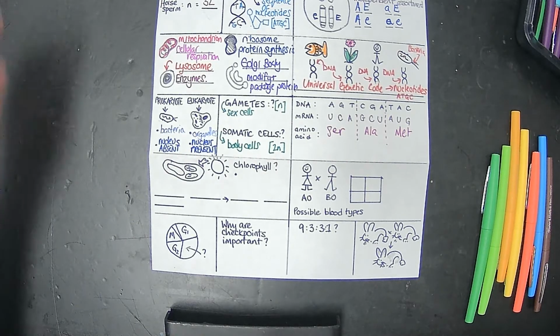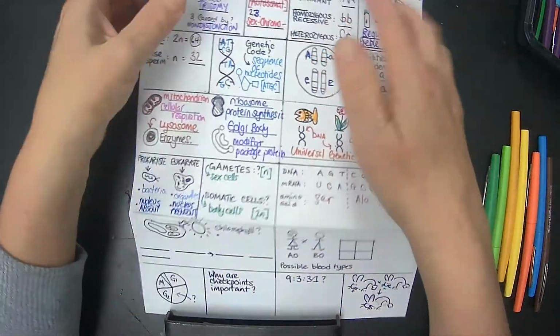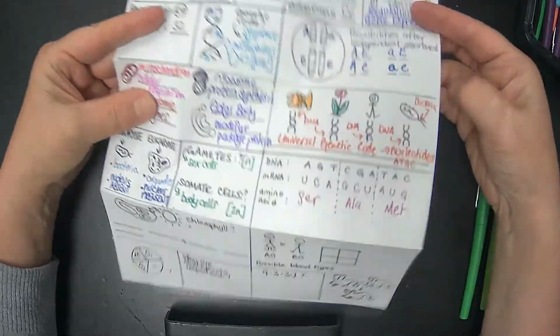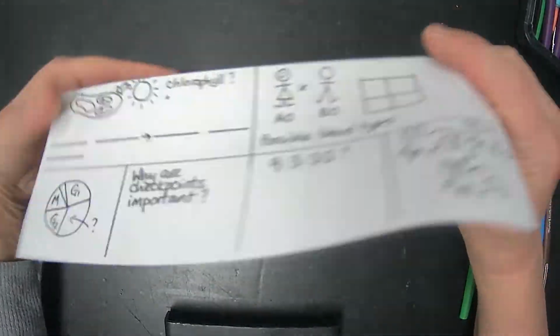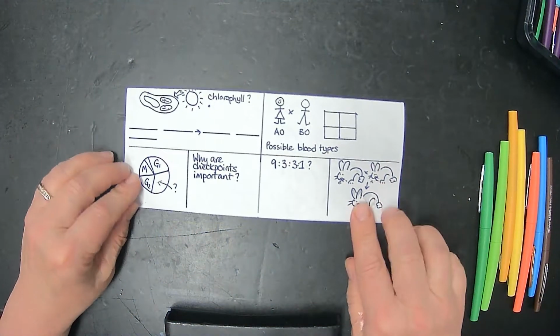Okay, so this is the last part of the review, and by now we've done the first section, the second section, the third section, and so this is the last part. So this is the only part that you should have left to do.